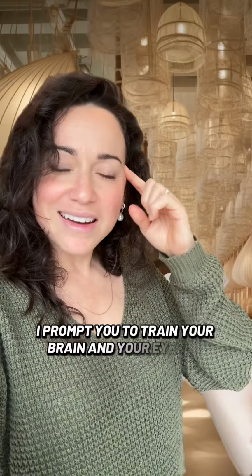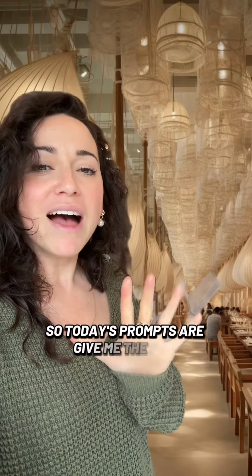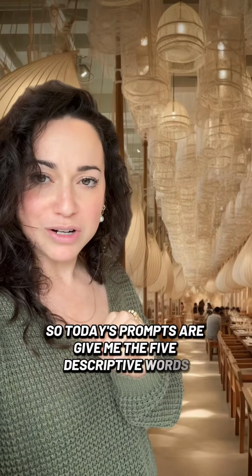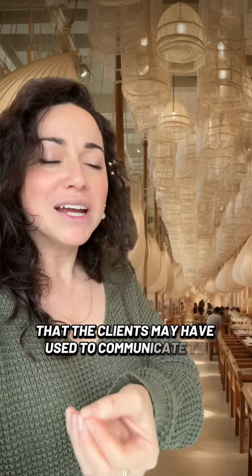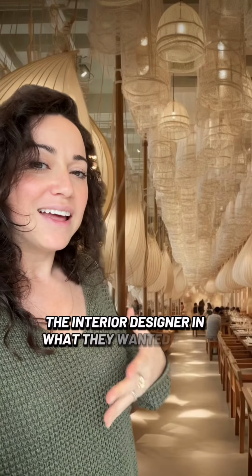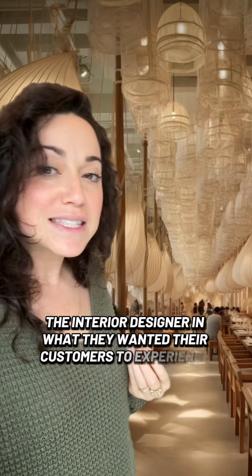In all our Train Your Eye exercises on here, I prompt you to train your brain and your eyes to think and see like an interior designer would. So today's prompts are, give me the 5 descriptive words that the client may have used to communicate to you, the interior designer, in what they wanted their customers to experience here. Go ahead and put it in the comments.